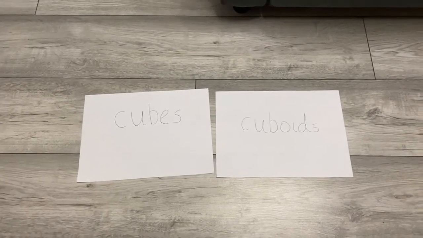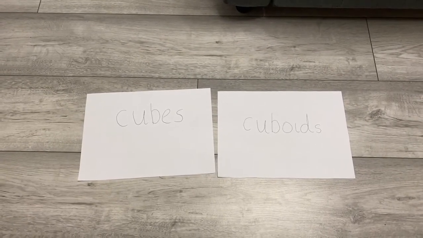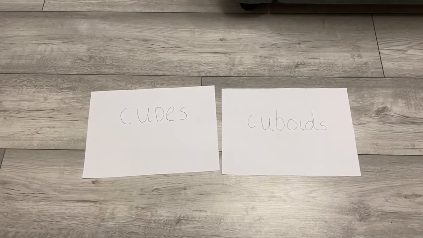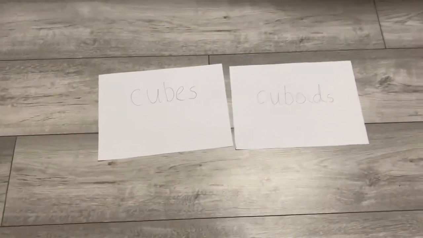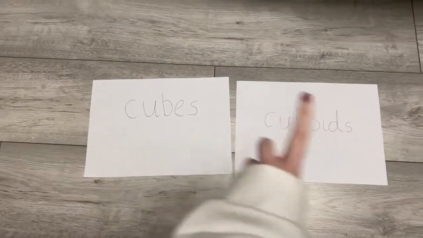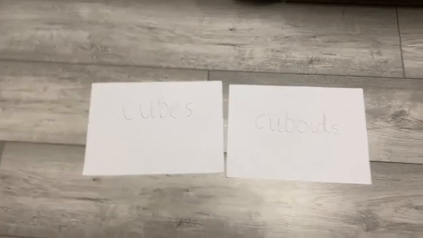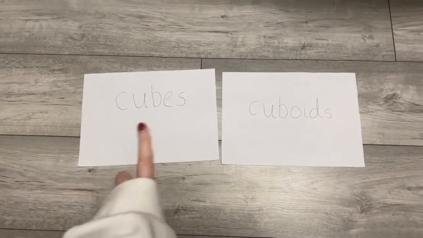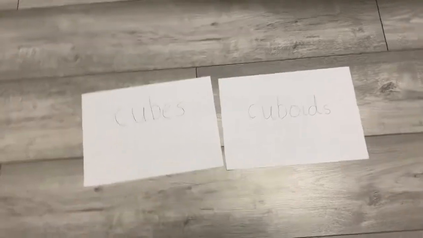We are going to be sorting out our shapes today, which is super tricky, but I know you can do it. So here I have got two categories. I have got cubes and cuboids, and we are going to sort my four shapes that I have got next to me into cubes and cuboids.